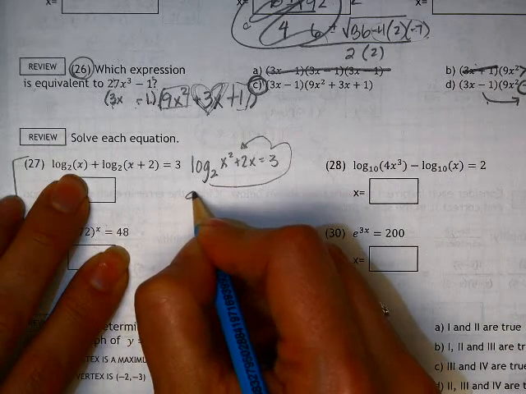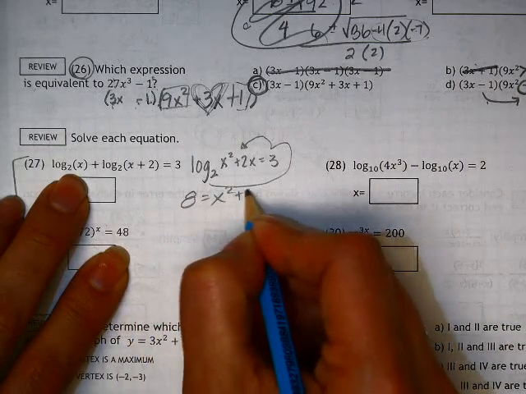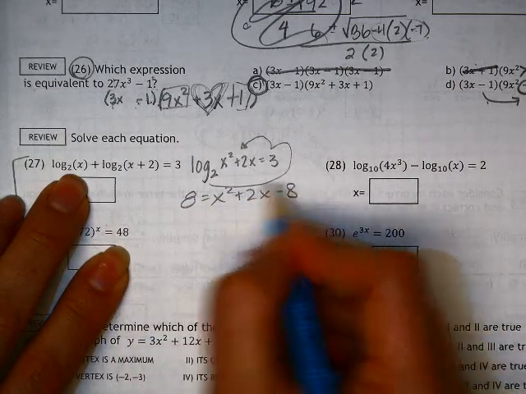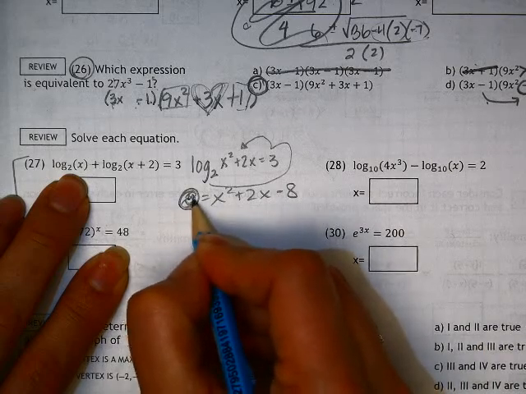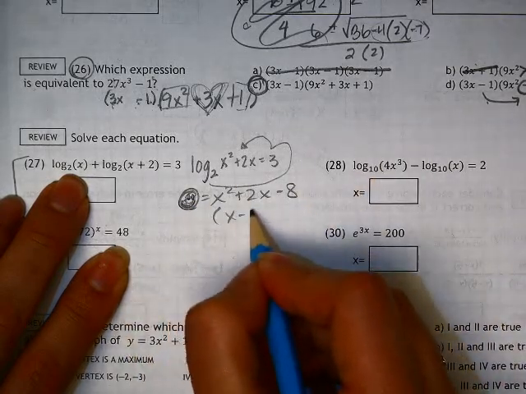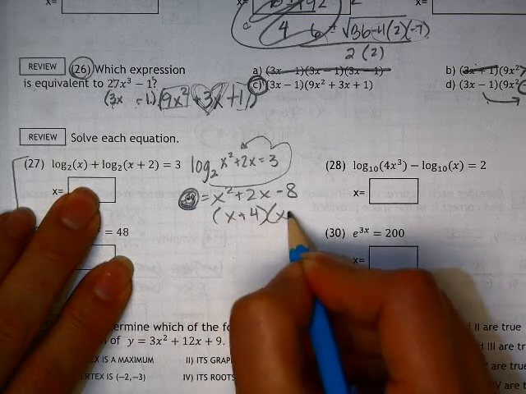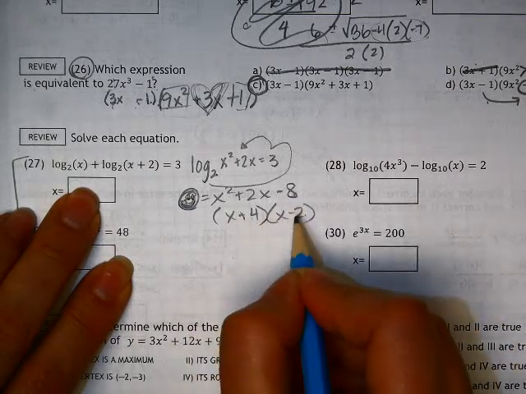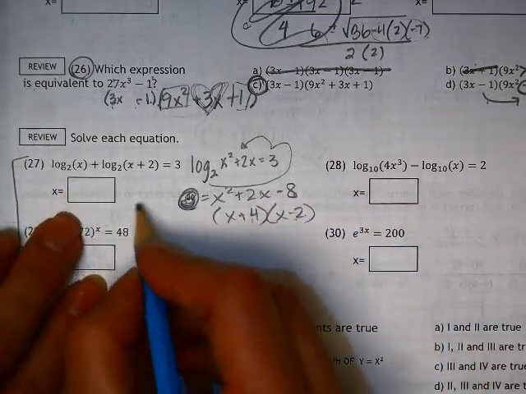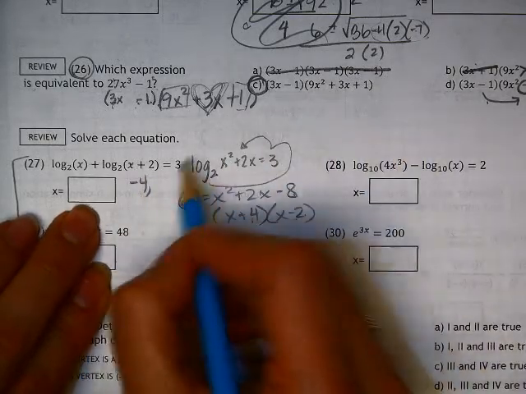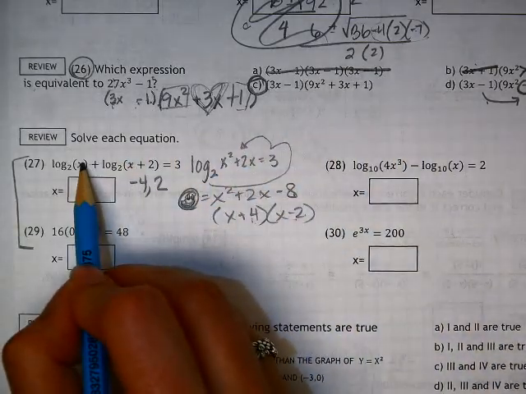So we have 2 cubed, which is 8, which I need to move to the other side and set it equal to happy little 0. And so we factor it using our diamond problem, multiplies to get 8, adds to get 2. So our answers are -4 and 2. -4, not going to happen there.